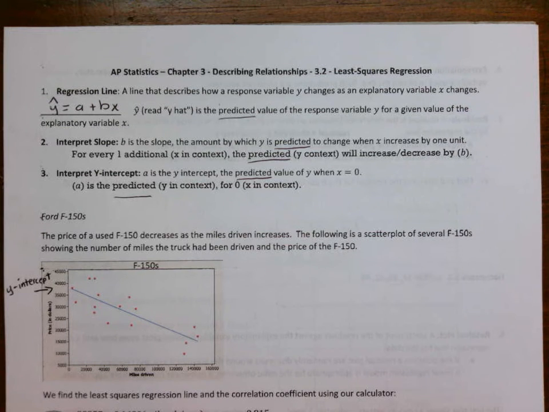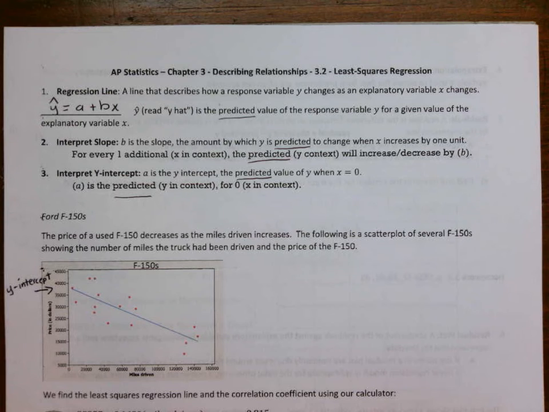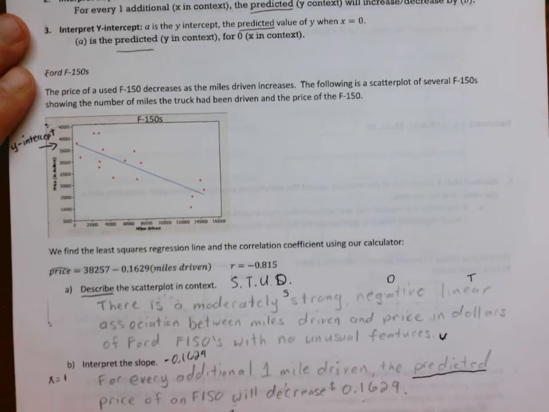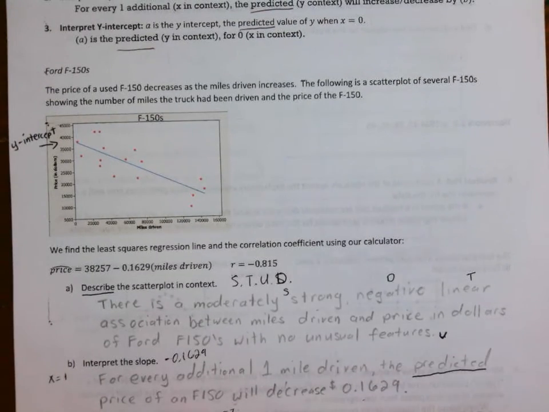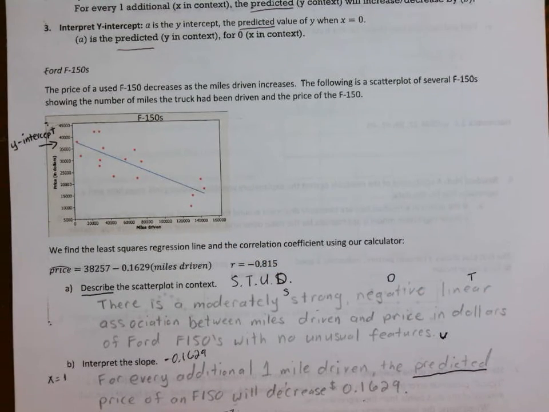For our y-intercept, that third thing down, we have, again, a sentence structure that you can use, where that y-intercept is the predicted y in context when we have no x's, when x is equal to 0. So the y-intercept is the predicted value of y when x is equal to 0. So moving on down to that example, you'll see that we have a scatter plot. It also includes a title up top, and it includes a scale with labels for each of those. I always recommend that you include those in your graphs because it makes it a lot more clear what we're looking at. So in this graph, you'll see that we do have a y-intercept, which would be just about right there.